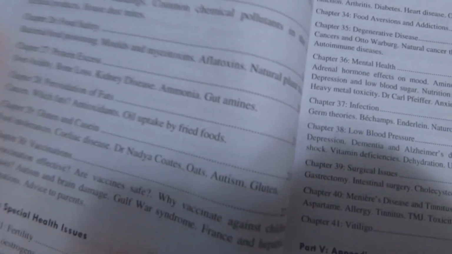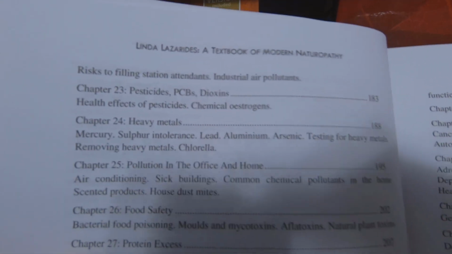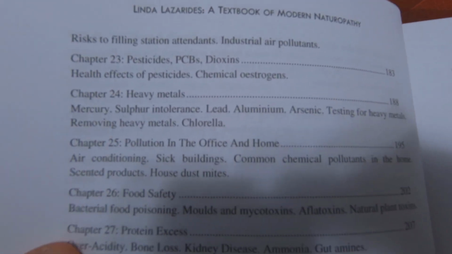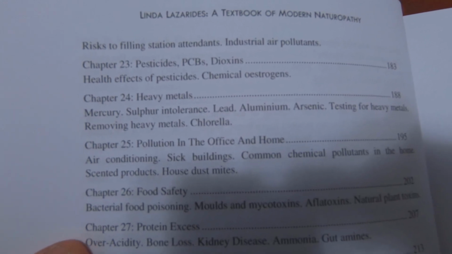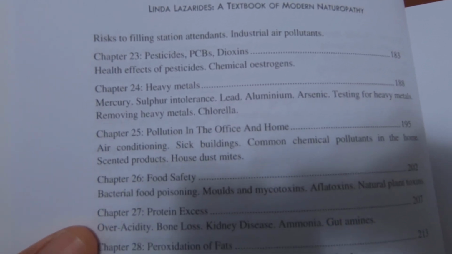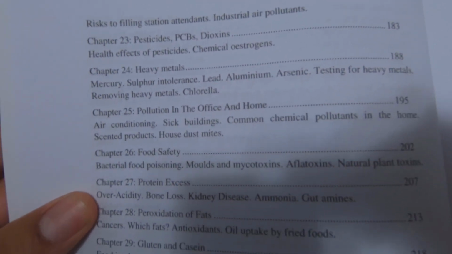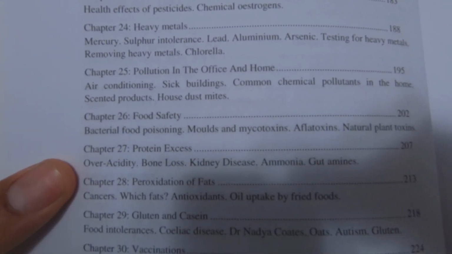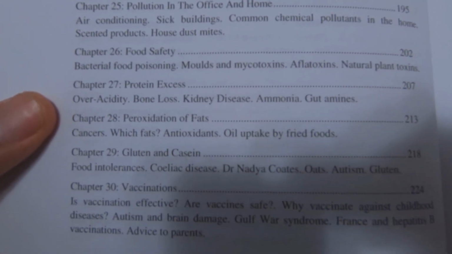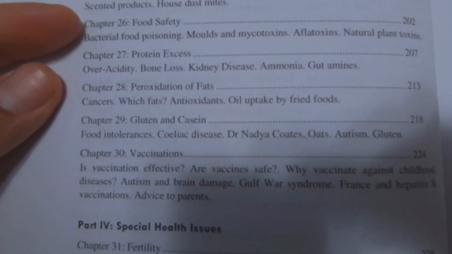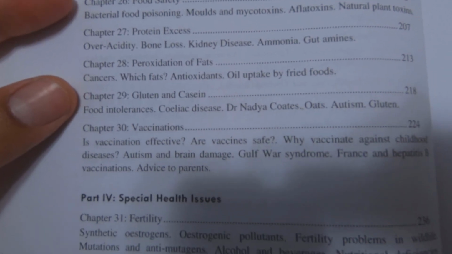Flip the page over. We have chapter 23, pesticides, PCBs, and dioxins. Chapter 24, heavy metals. Chapter 25, pollution in the office and home. Chapter 26, food safety. Chapter 27, protein excess.